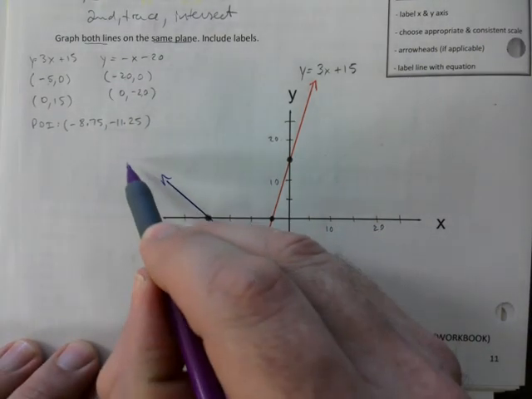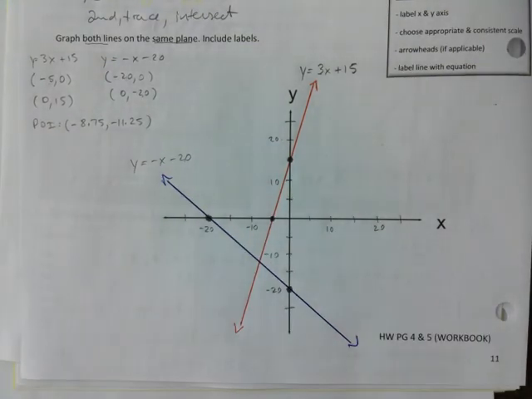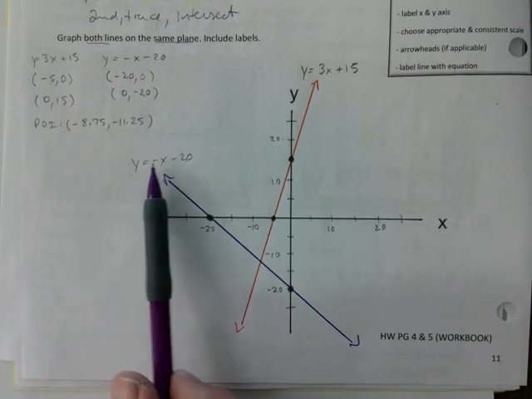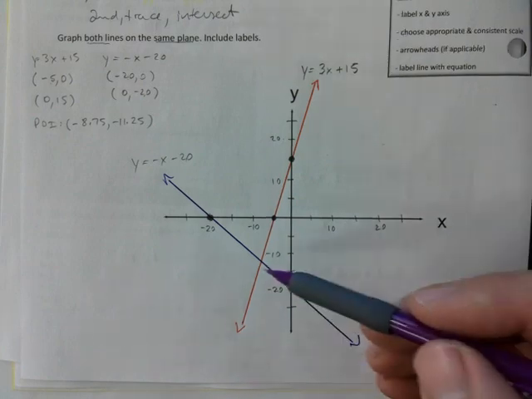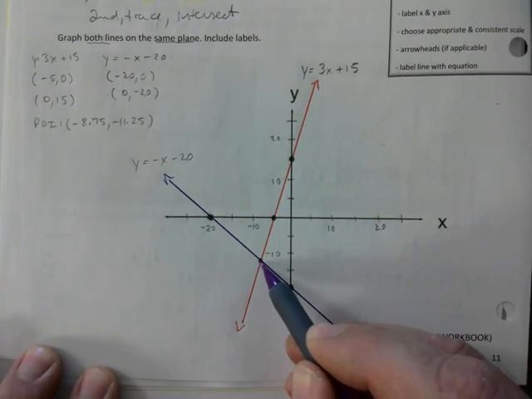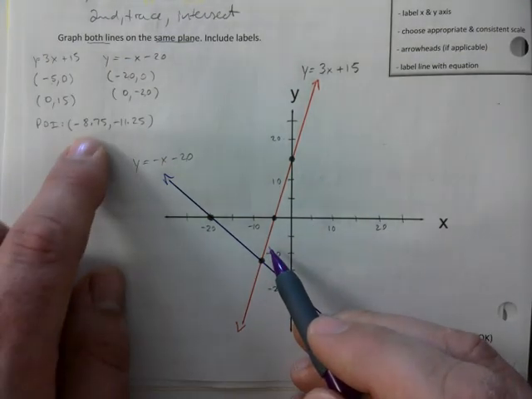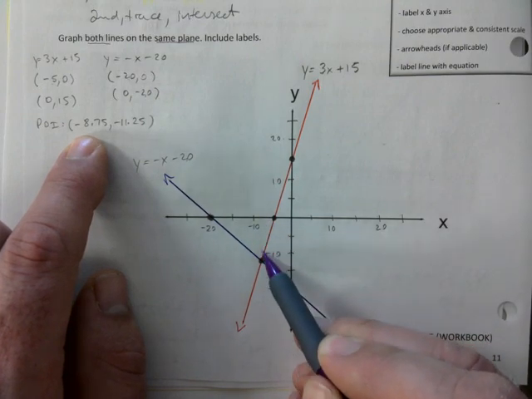Let's put our equation here. Y is equal to negative x minus 20. It makes sense. My slope is negative, right? It's negative 1. And I'm going through negative 20, so it makes sense. Is the point of intersection approximately where I want it? It says negative 8.75, right?